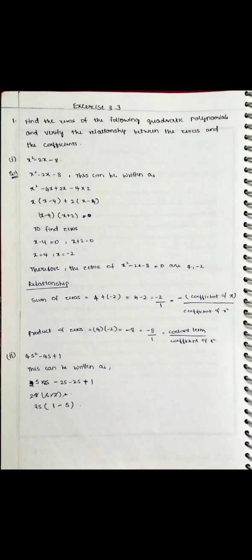If we check the constant term, what is the constant term here? Minus 8, by the coefficient of x square, which is 1. So minus 8 by 1. If we verify the relationship between the zeros and the coefficients, it is satisfied.